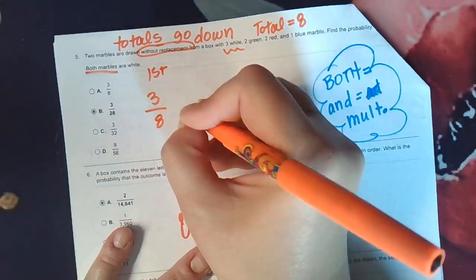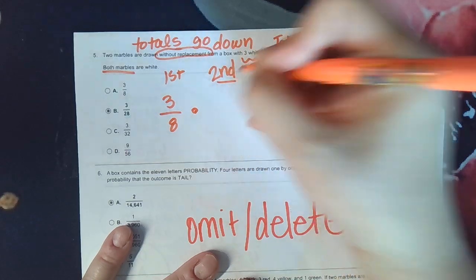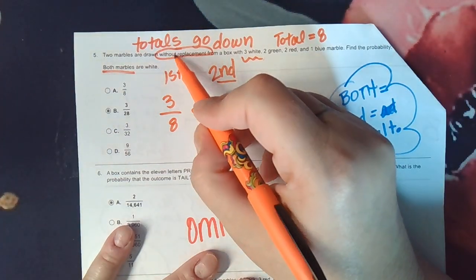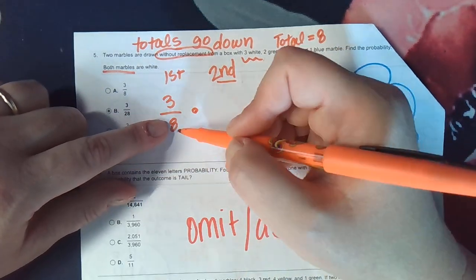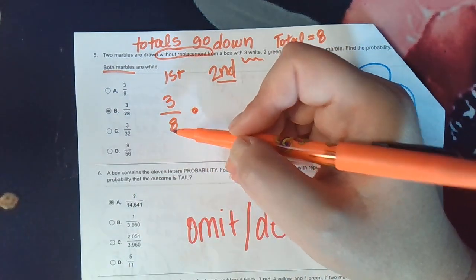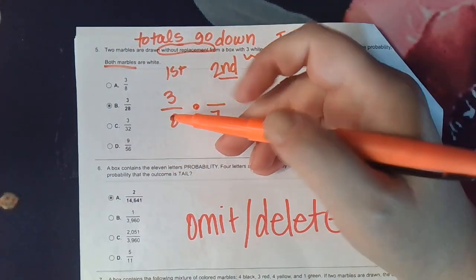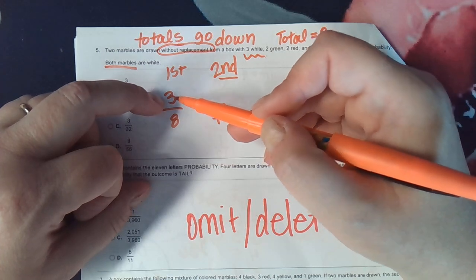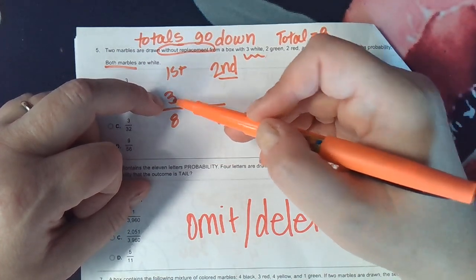3. Okay, now I'm going to multiply the second marble's probability. Well, without replacement means I take a marble away from this 8 and I don't put it back in the bag. So it's just 7. Without replacement means I take a marble from the bag, and if it was a white marble, I no longer have 3 white marbles.